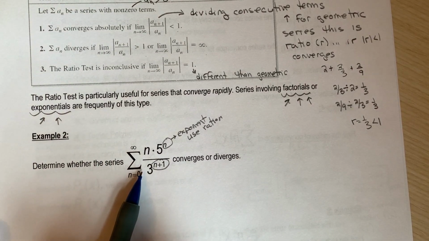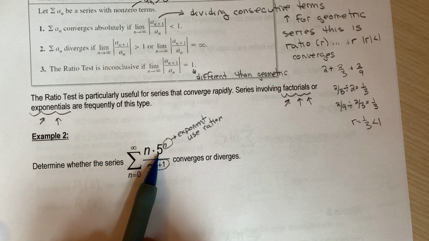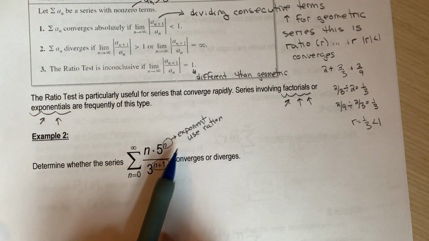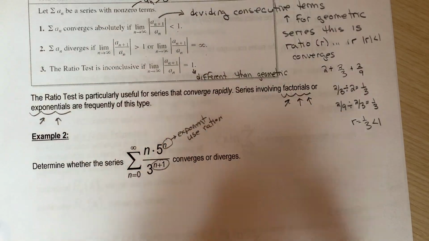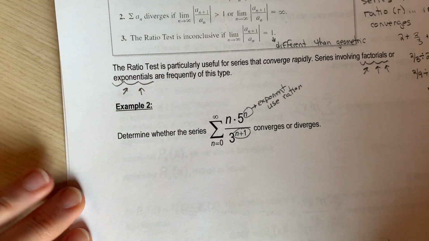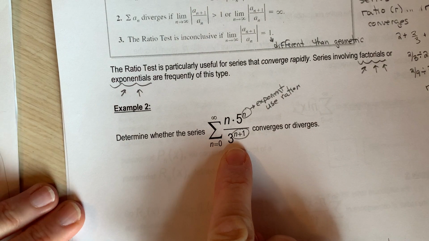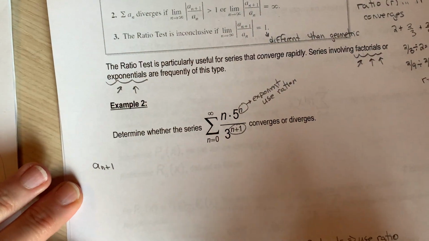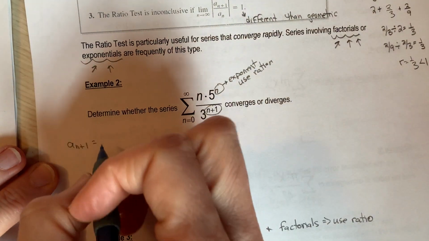So determine if this series converges or diverges. This is an exponential. Remember, 2 to the x, 3 to the x, 1/2 to the x, 5 to the x, or to the n in this case. That's an exponential. So I would start with trying the ratio test on this. The way you want to think about doing the ratio test is, this is our a sub n. We want to find a sub n plus 1, and that's where we want to start with these problems. So wherever there's an n, replace it with an n plus 1.